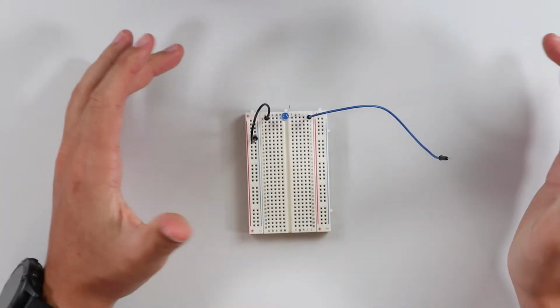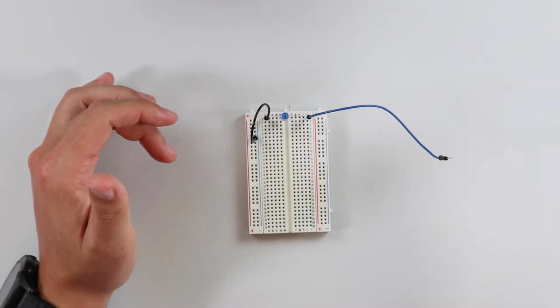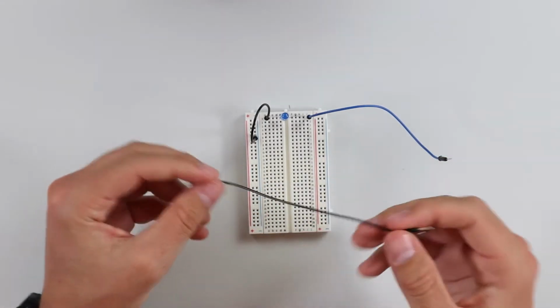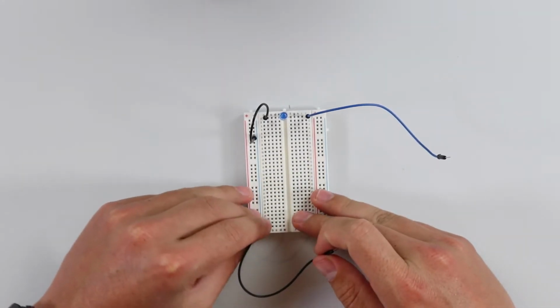Now this is just going to help keep everything clean while we attach it to the builder base. But anyways, next we're going to take another black male-to-male jumper wire, and we're going to connect that to the ground rail here.